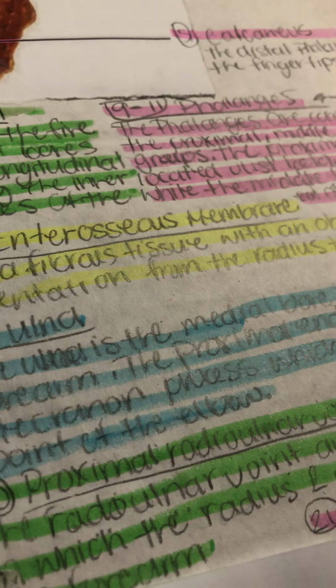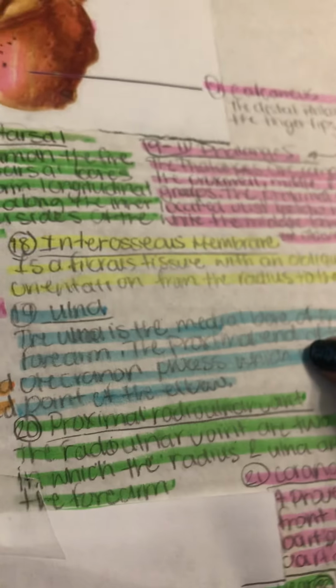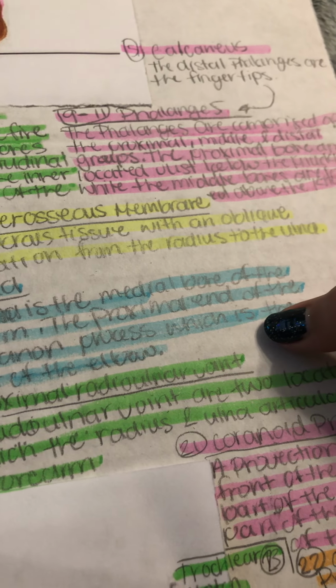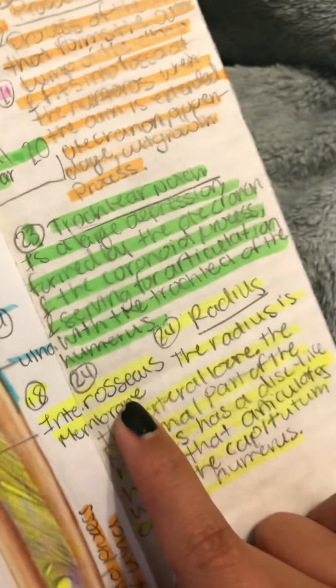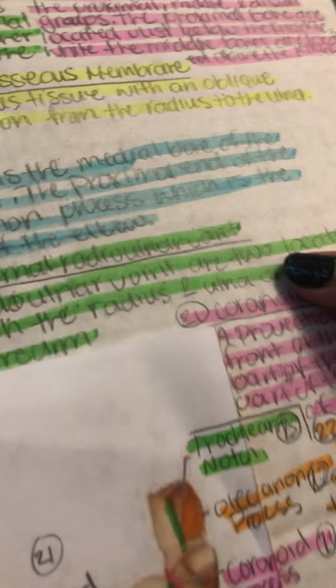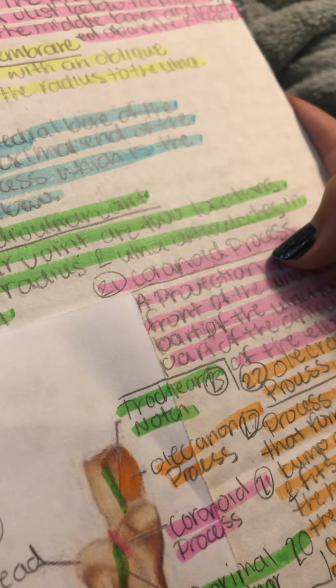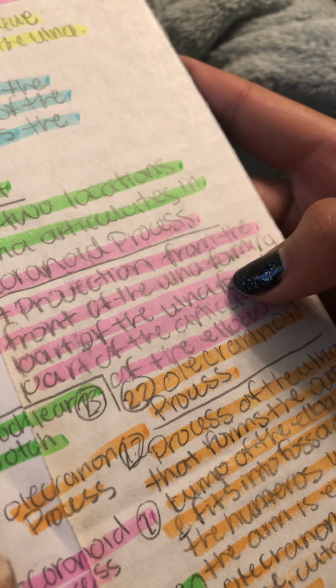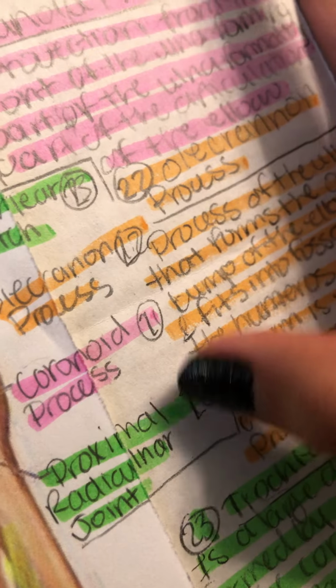18, the interosseous membrane is a fibrous tissue with an oblique orientation from the radius to the ulna. 19, the ulna is the major bone of the forearm, and the proximal end is the olecranon process, which is the point of the elbow. 18 and 19 go right here. 20, proximal radioulnar joint. The radioulnar joint is one of the two locations in which the radius and ulna articulate in the forearm. And 21, the coronoid process, the projection from the front of the ulna forming part of the articulation of the elbow. 20 and 21 go right here, which points to right here and here.